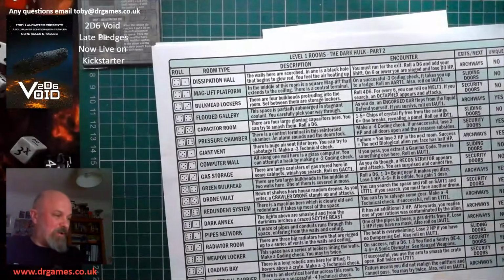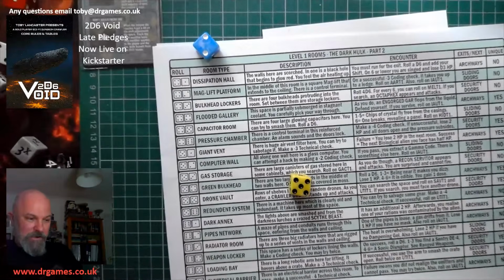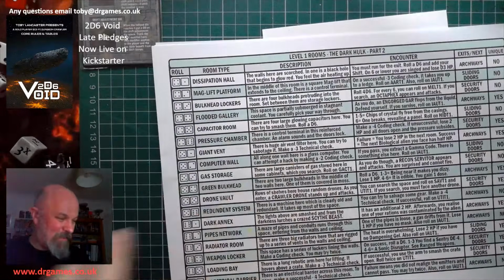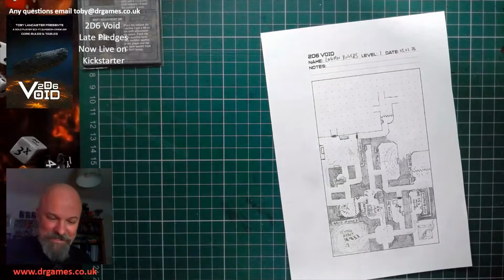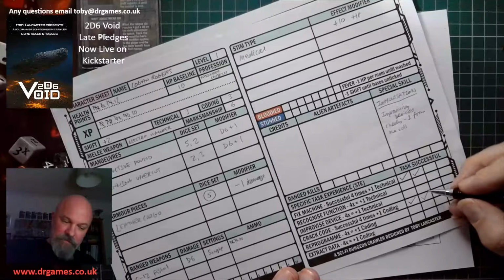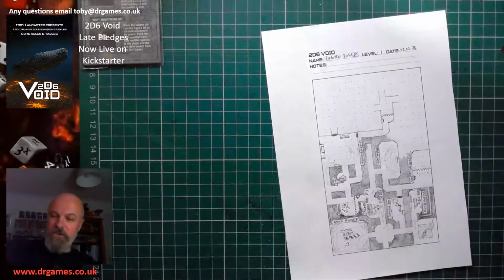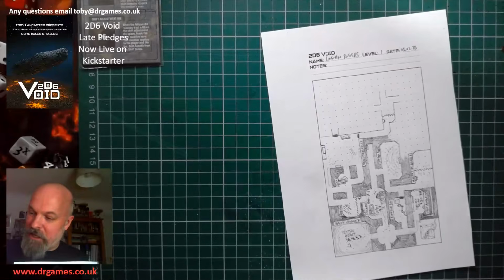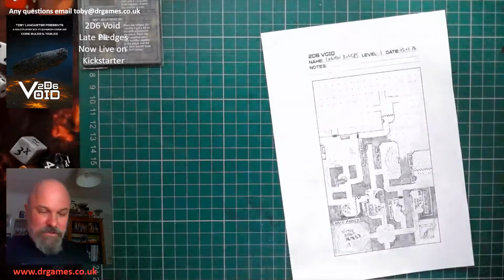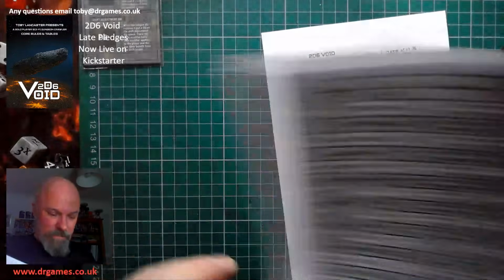I need a 7 or lower. Oh, just about get it. I just about get it. Okay, breaks down. I leave myself a coding one this time. We are getting very close to gaining a coding point. Right.